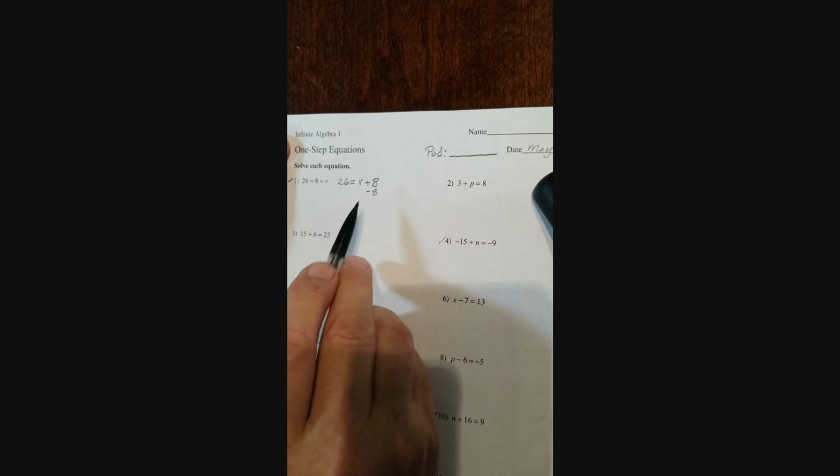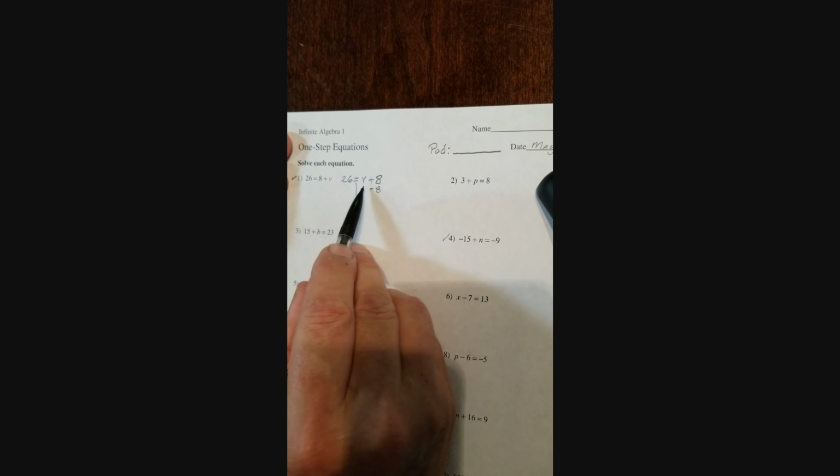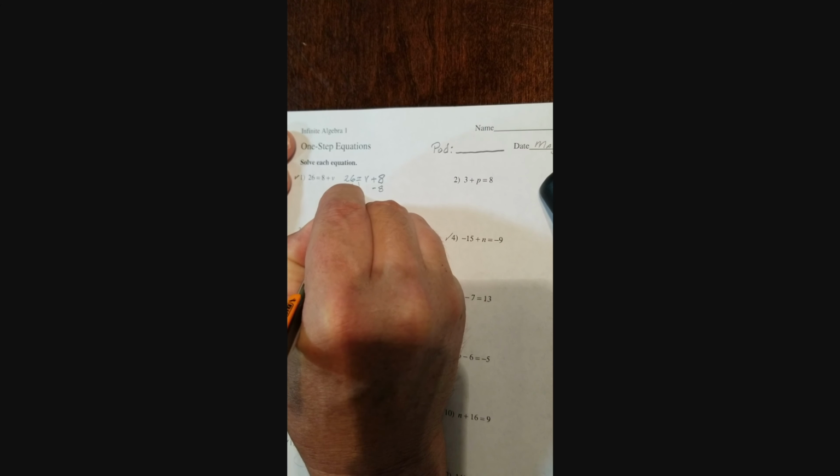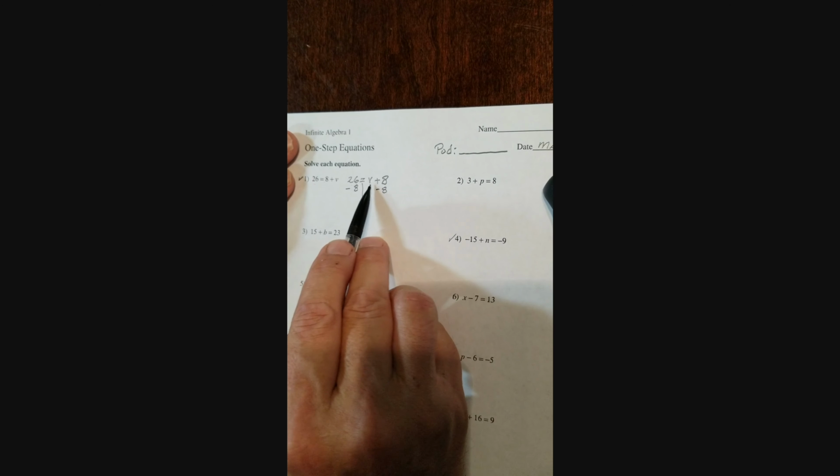All right, and then whatever we do to one side of the equal sign, here's the equal sign, whatever we do to one side, we have to do to the other. So we subtract 8 there. So far, this problem has told us everything we need to do.